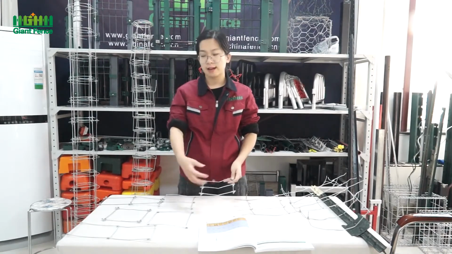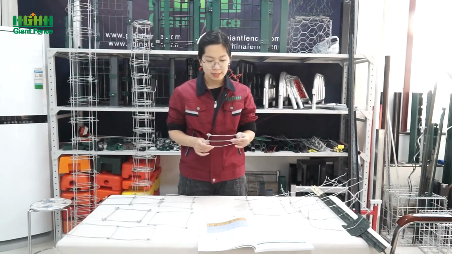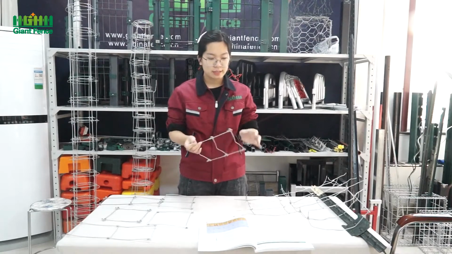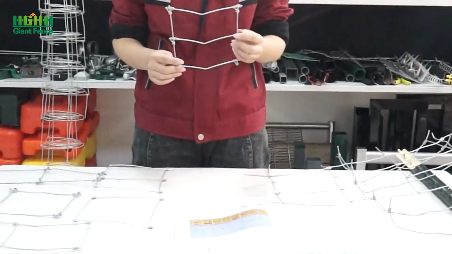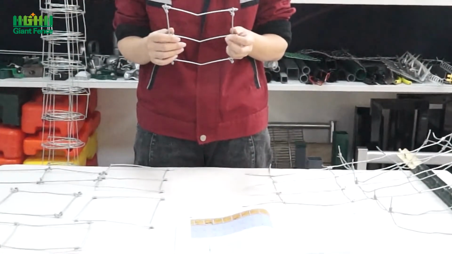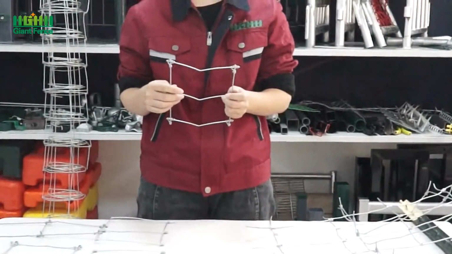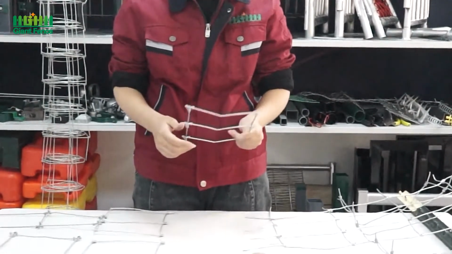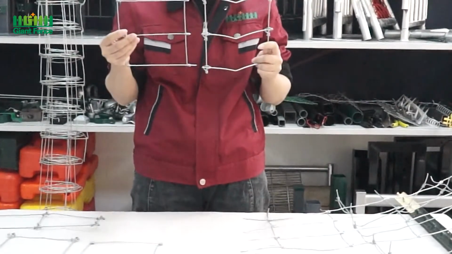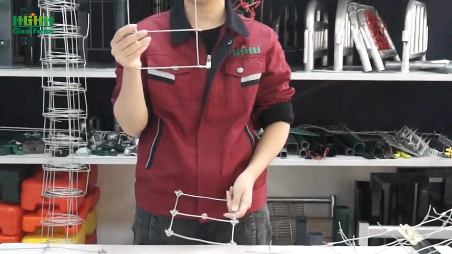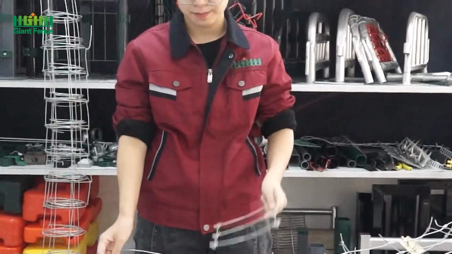Now you can see there are some small samples of the foam fence. It's also named hinge joint fence. It's for the farm. It's very popular in Australia, New Zealand, and America. If you have a farm, then you will need it. You can see there are two types of the hinge. For this one, we call it field fence, and for this one, we call it deer fence.